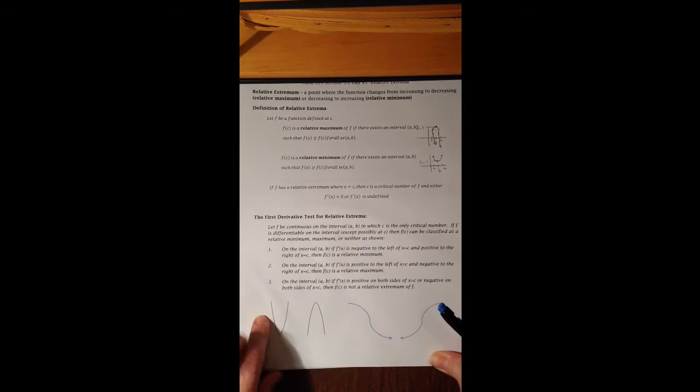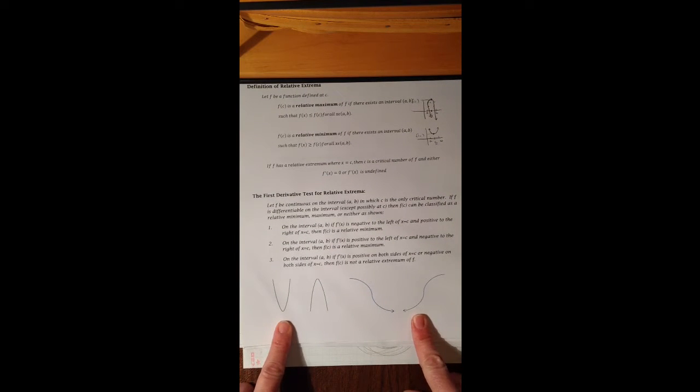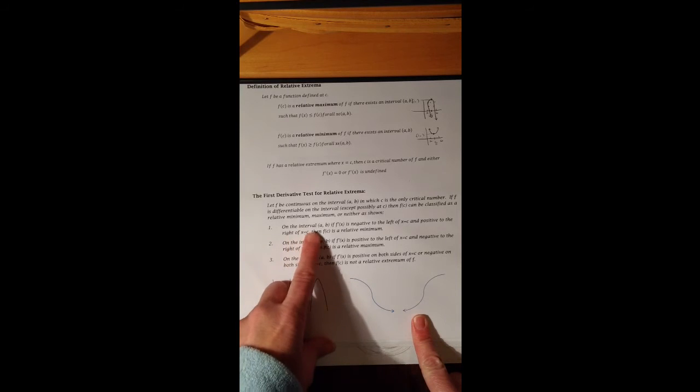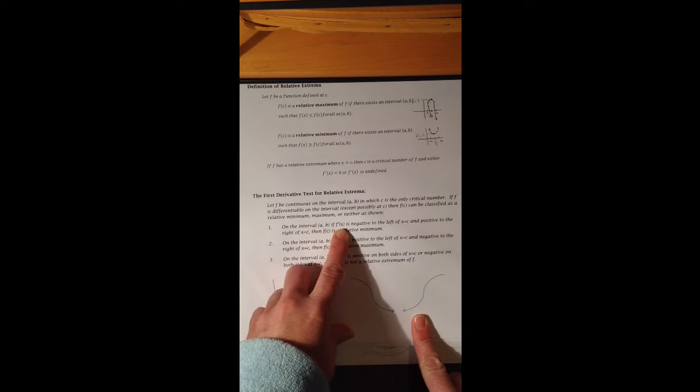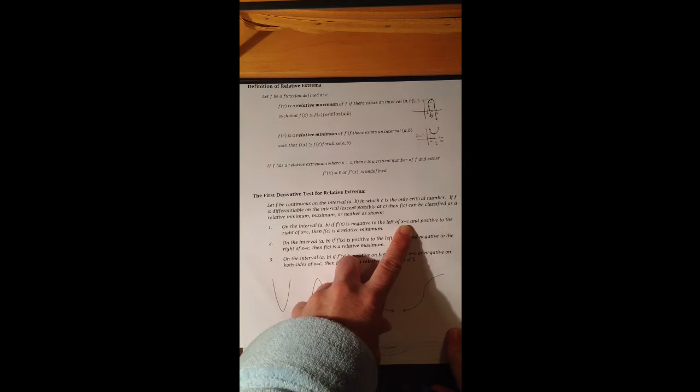So if you find a critical value, you then have to determine, is it a maximum, is it a minimum, or is it neither? And it can be any of those three things. So here is where we can see what that looks like. On the interval, if the derivative is negative to the left of c and positive to the right of c, then we'll have a minimum, and it'll look like this.